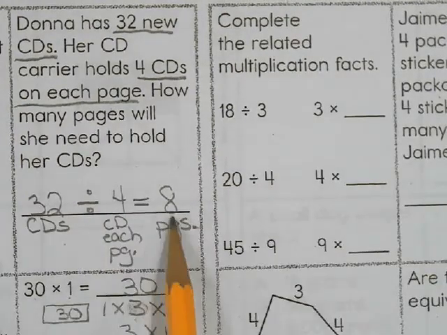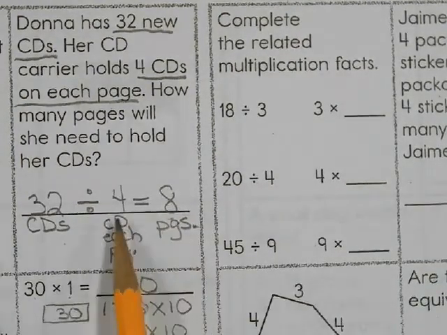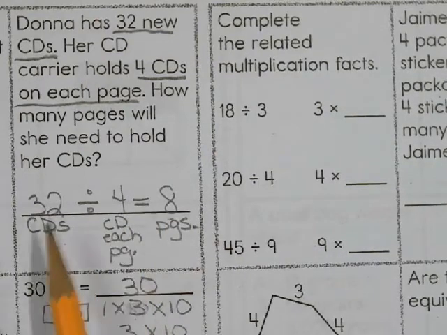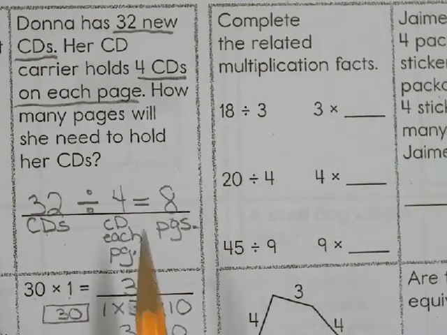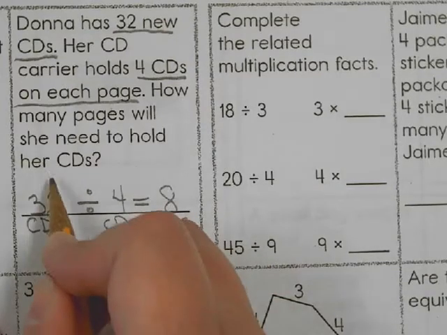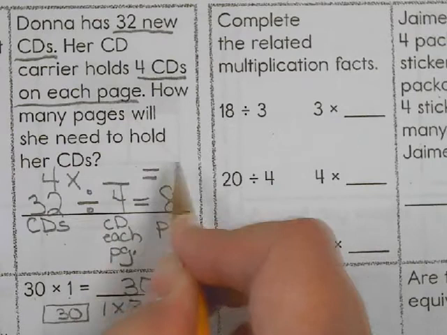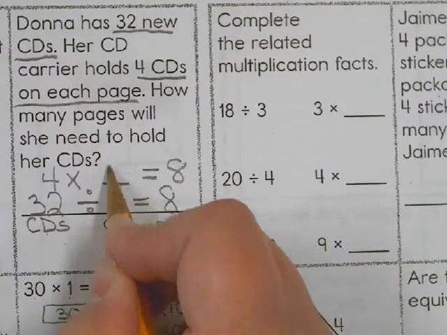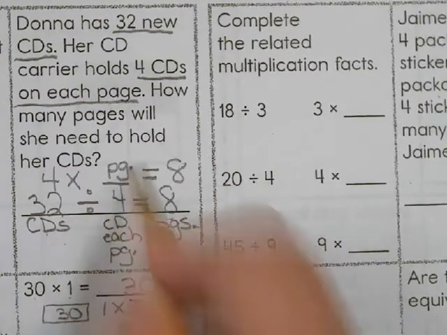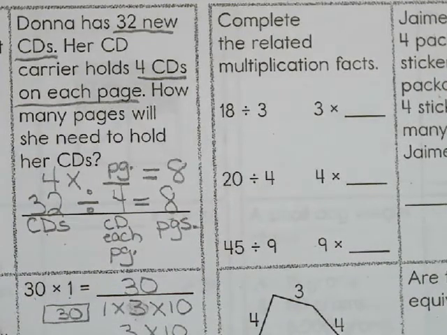So here's our groups, here's our number in each group, and here is our total. And you can use your understanding of multiplication to figure that out. So these are the number of pages. So we could put a P there for page.